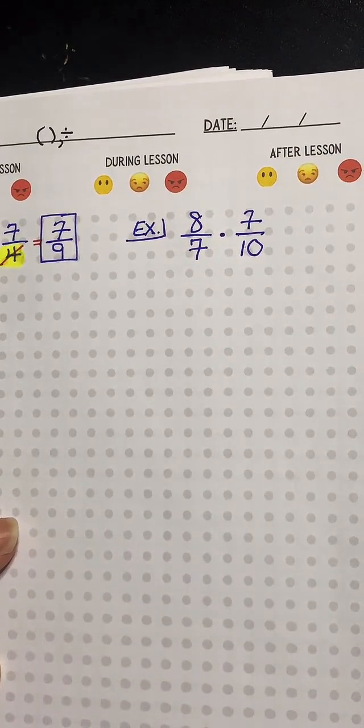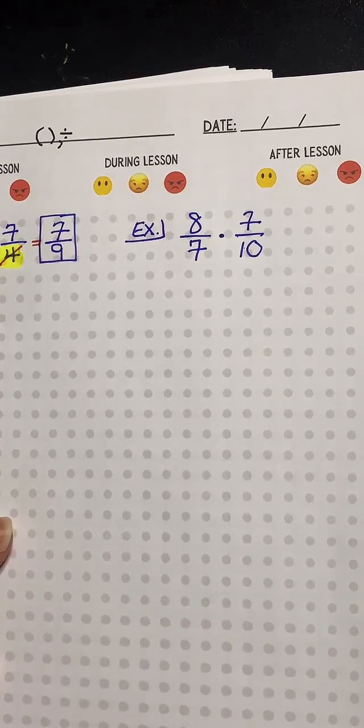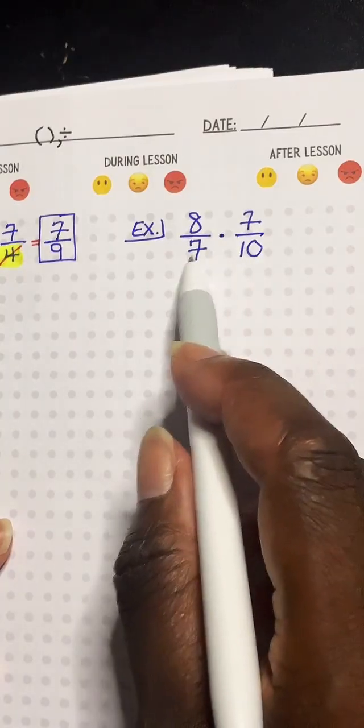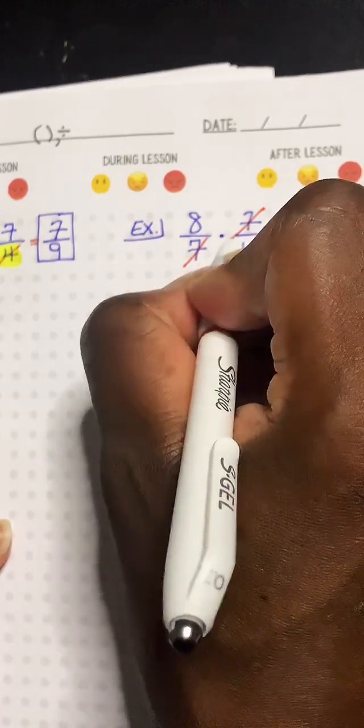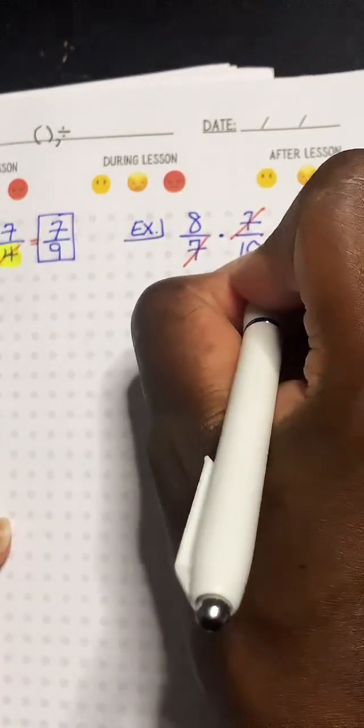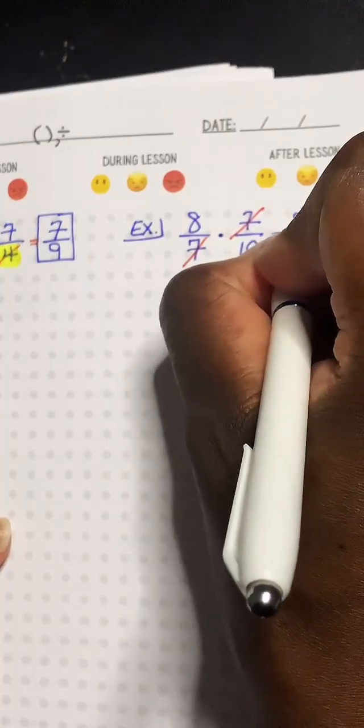So we have 8/7 times 7/10. Hopefully you're seeing that we have our 7s, one in the numerator, one in the denominator, and we can cancel those two things out. So what remains is our 8/10.